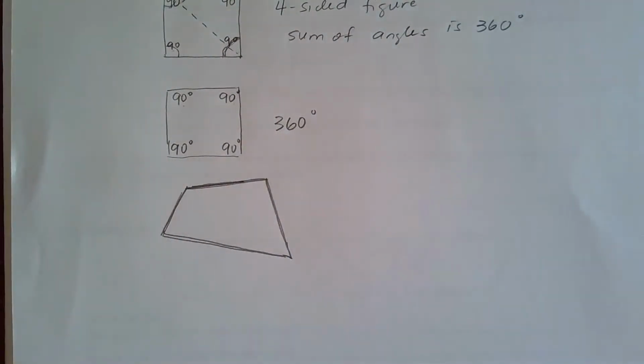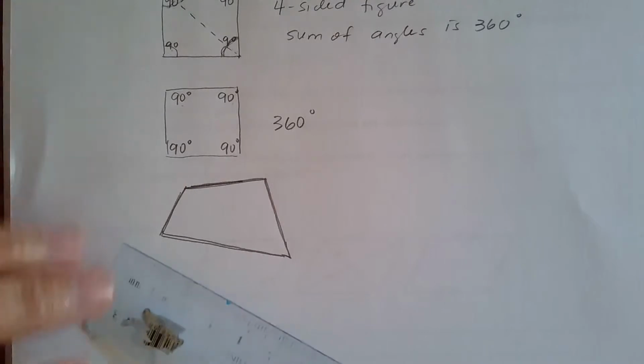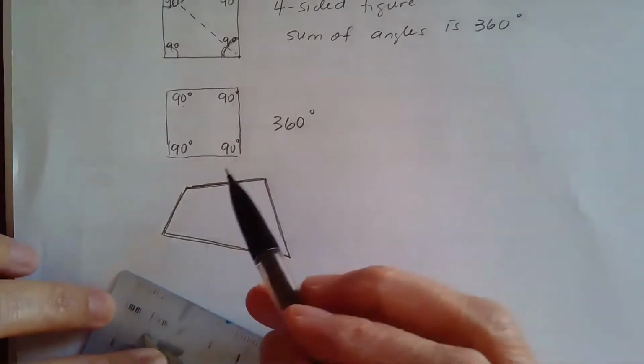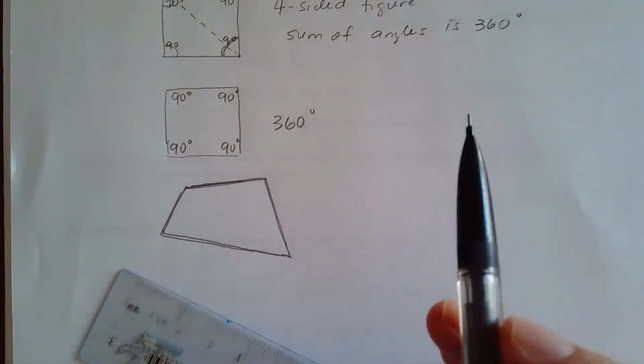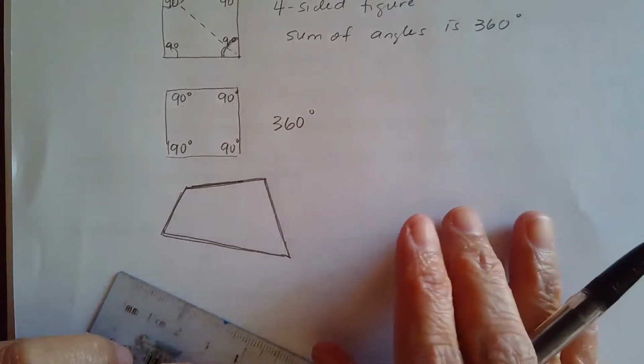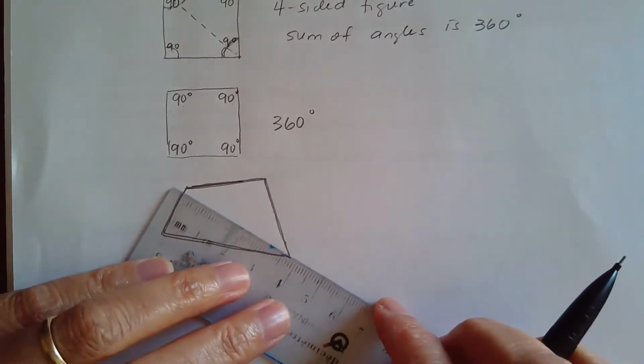Oh, by the way, you don't have to write this down, but I just want to show you that the sum of all the angles of this quadrilateral is 360 degrees. If you're already writing it down, then that's okay too.